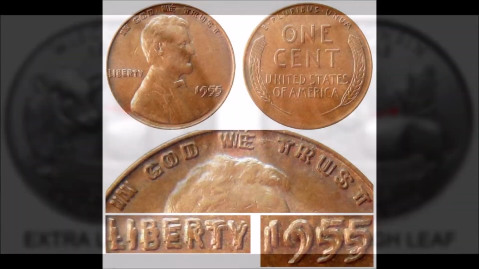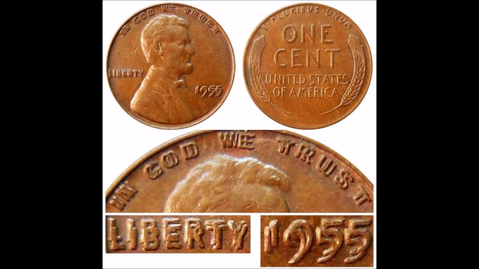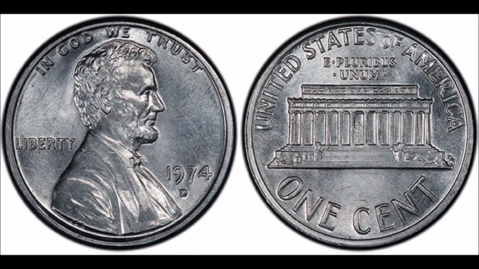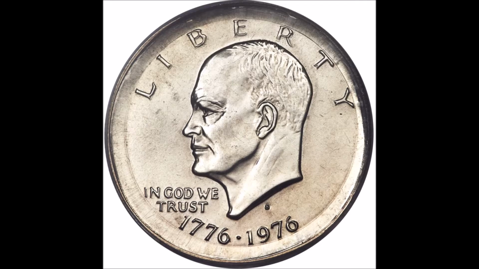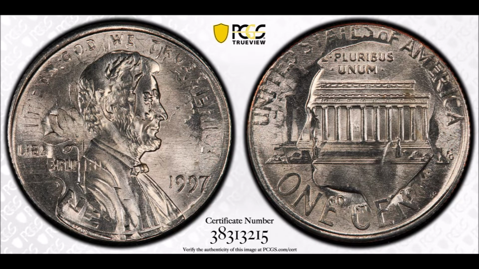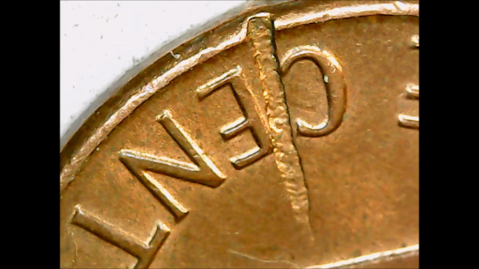The latter case results in what is known as a mule coin, and I have another video that covers all about those individually. The other category is strike errors. Striking is the step in the minting process where the design from the die is impressed onto the coin itself. Strike errors include off-center or misaligned strikes, designs struck on the wrong size planchet, and many other oddities.